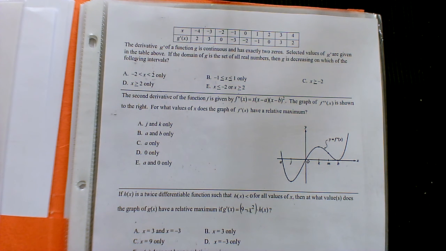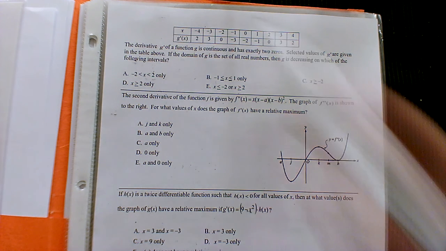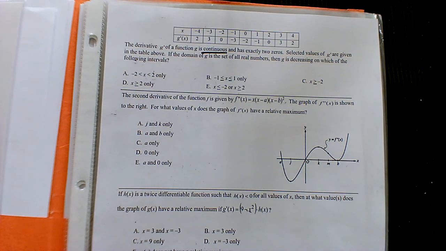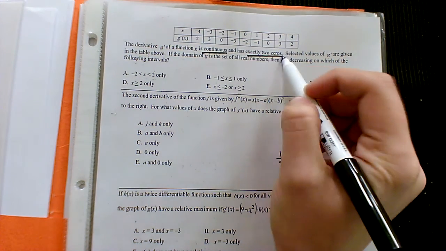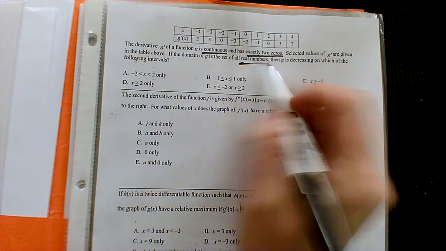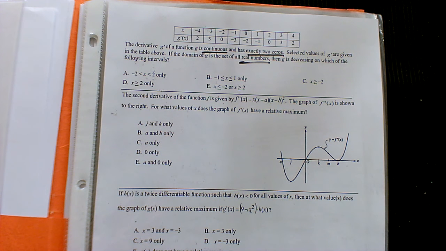All right, the derivative of a function g is continuous, no holes, no jumps, no asymptotes in the derivative graph, and has exactly 2 zeros. Selected values for the derivative are given in the table. If the domain of g is all real numbers, then g is decreasing on which of the following intervals?